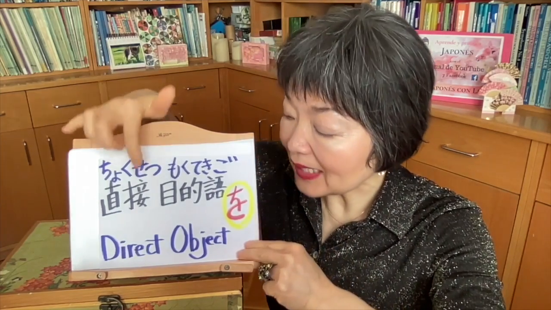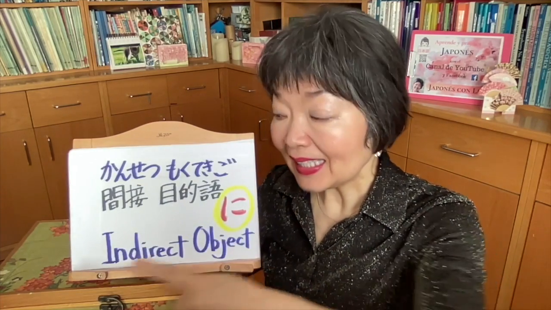There are two kinds of objects. One is the direct object, which in Japanese we need to put wo after. And the other one is the indirect object. We say 間接目的語. Well, you don't have to remember this word, but I show you now. You just need to know it's important that there are direct objects and indirect objects.